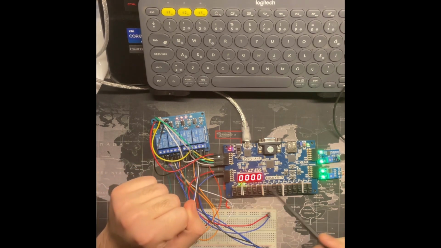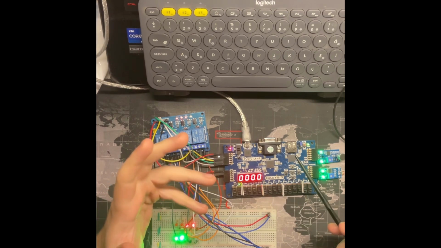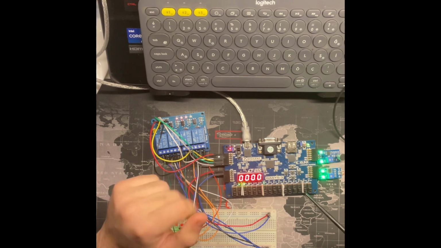I also will use these 10 switches on the left to input the desired activation time for the smart devices. The other 2 switches on the right will be used for switching between displaying the digital clock and activation time for the 2 distinct smart devices.